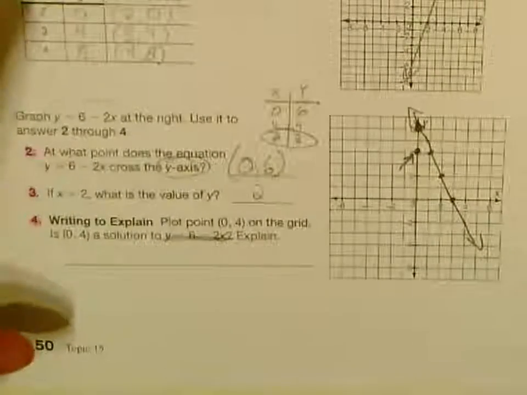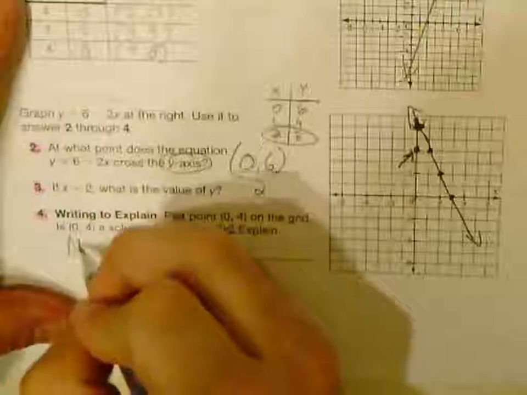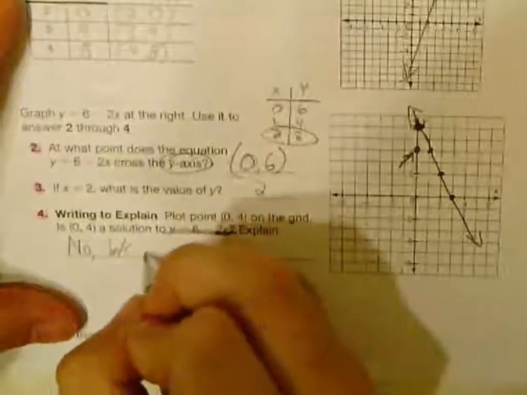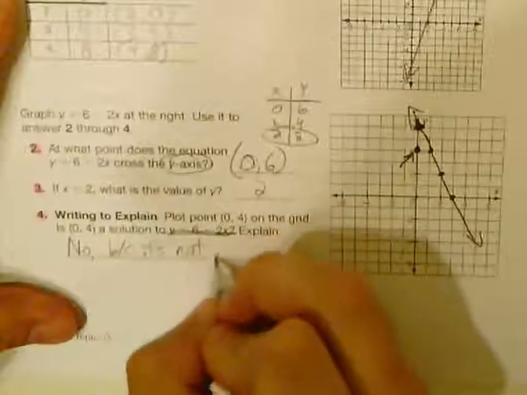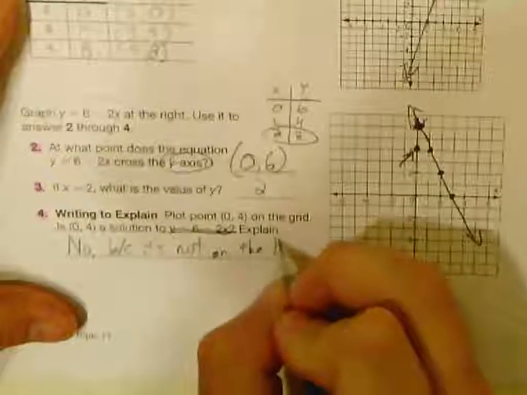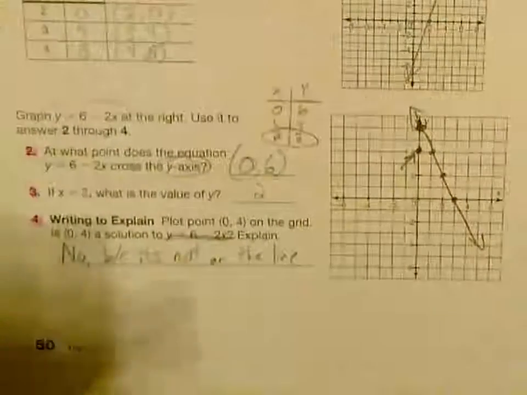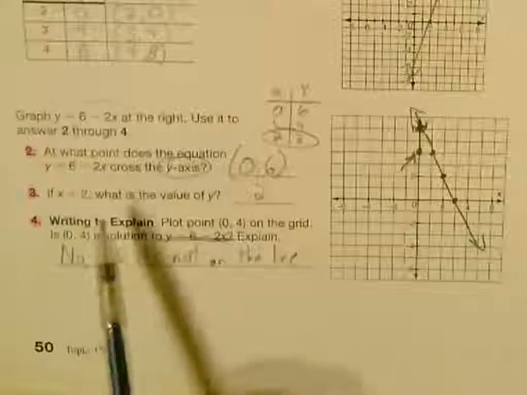Because that point is not on the line, the answer is no, because it's not on the line. And this line represents all possible solutions for this equation right here. And that is the video. Hopefully it helps get you guys finished with this packet.